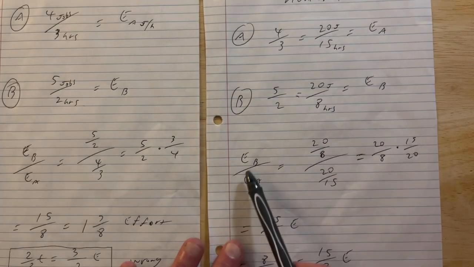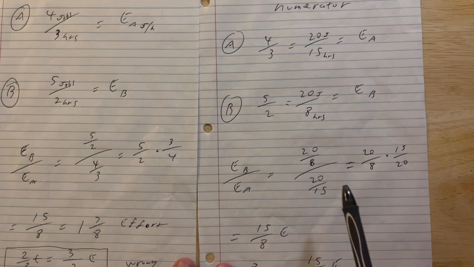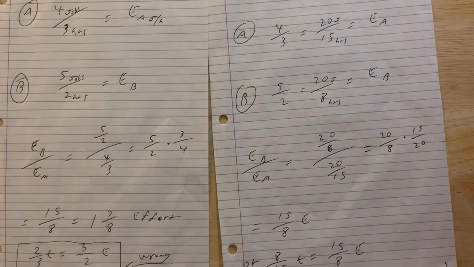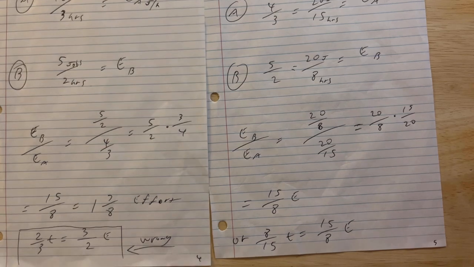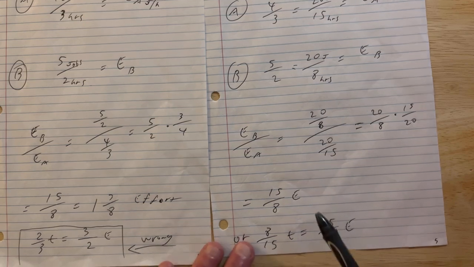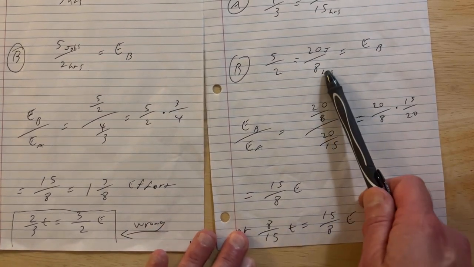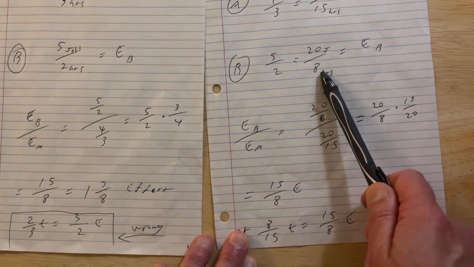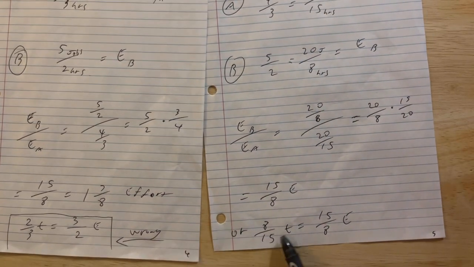So now we can take the effort of B divided by the effort of A. That'll be 20/8 divided by 20/15. And notice here that the 20 divided by 20 will cancel. They will be gone. And also notice that since we have the same numerator of 20 in both cases, we can simply take an inversion. So person B is doing the job in 8/15ths of the amount of time. So 8/15ths of the amount of time will equal 15/8 the amount of effort.